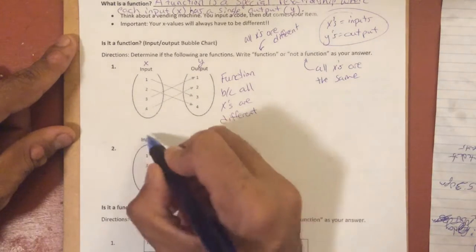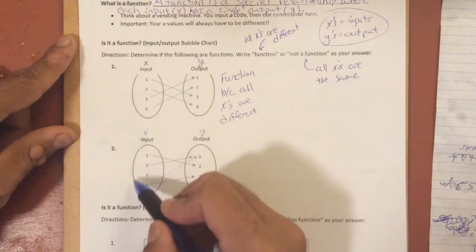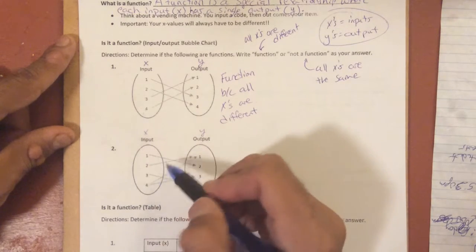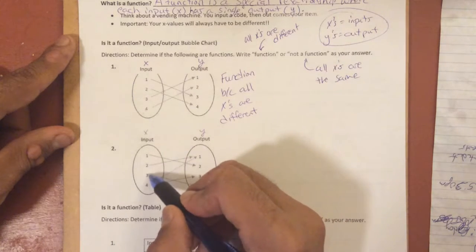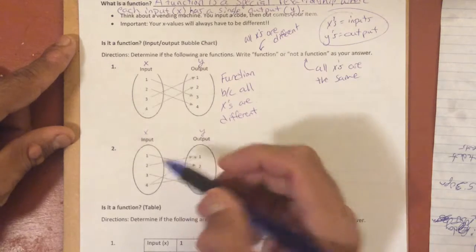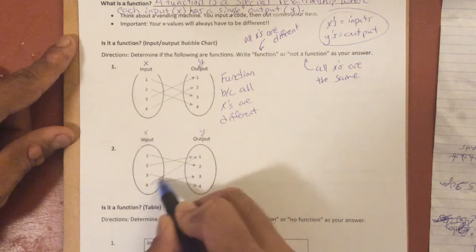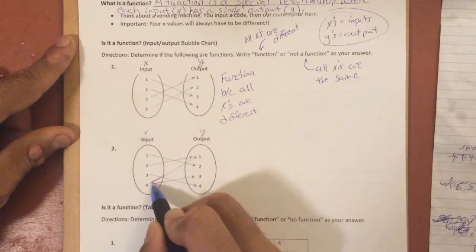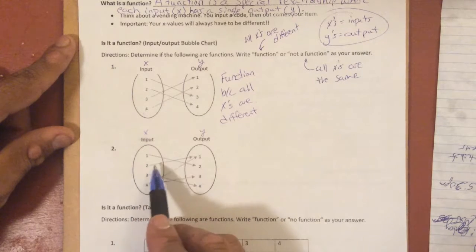Looking at the inputs, also known as your x's, are my x's different or the same? Well, at first you might say, well, they're all different. Well, is it? With a bubble chart, you need to make sure that each number has one line coming from it. This number 1 has one line coming from it.